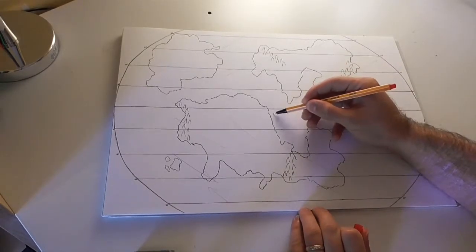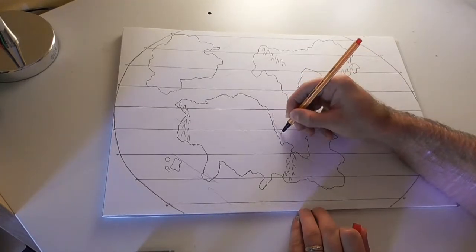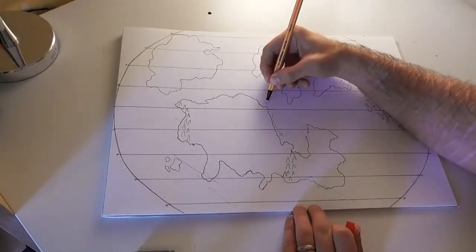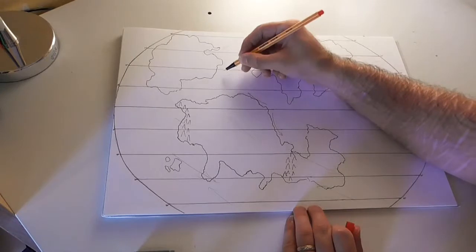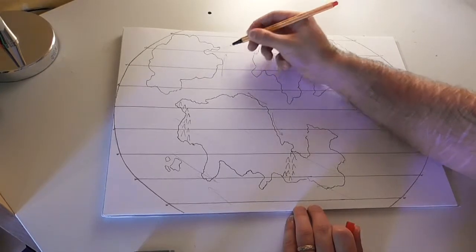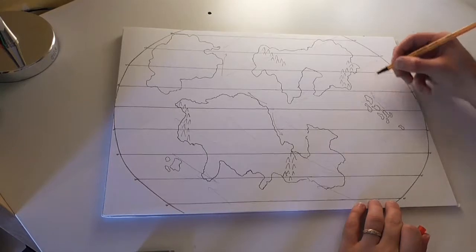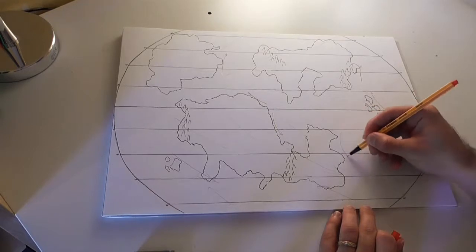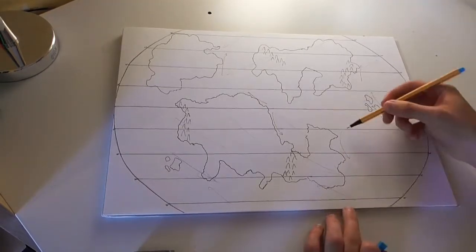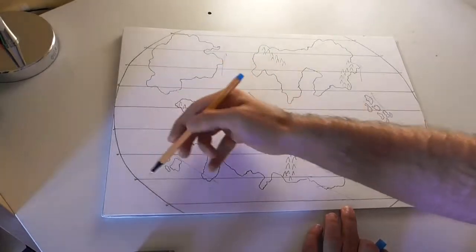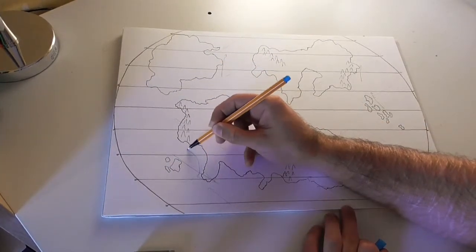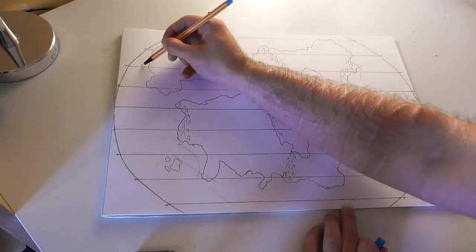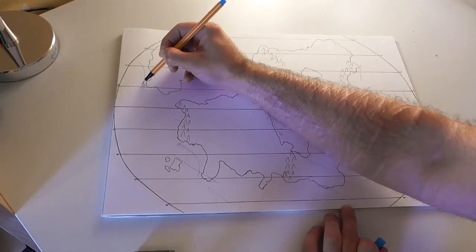Here should be a warm current. It's going in that direction. There should also be a warm current going in that direction, and up here, and here, and here, I guess. And then this warm current, it goes here, continues here, and goes down as a cold current here. And this one does the same on this side, so cold current here.